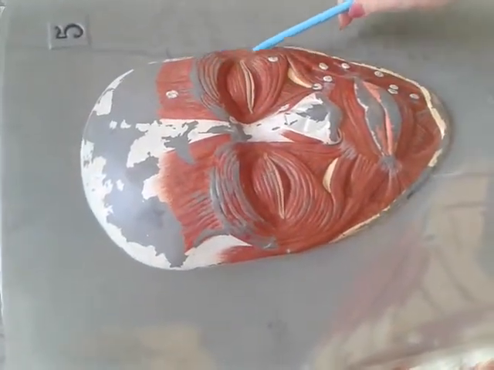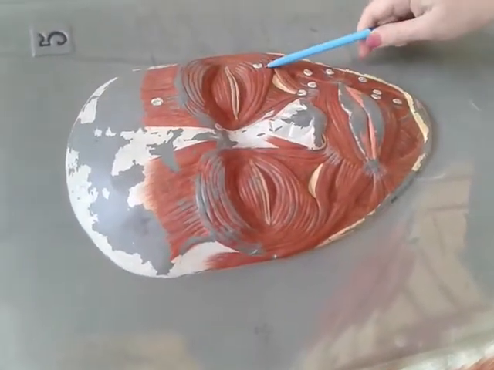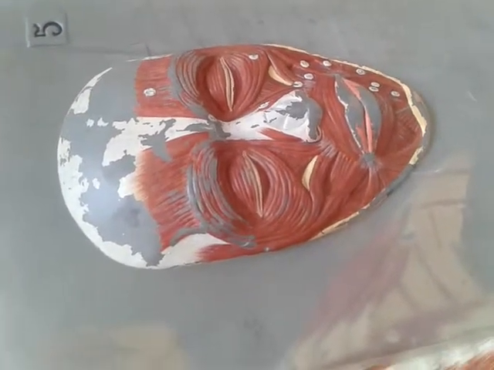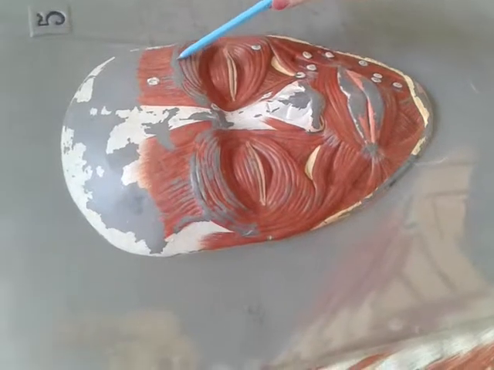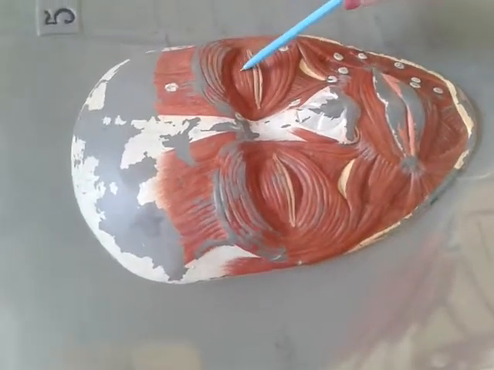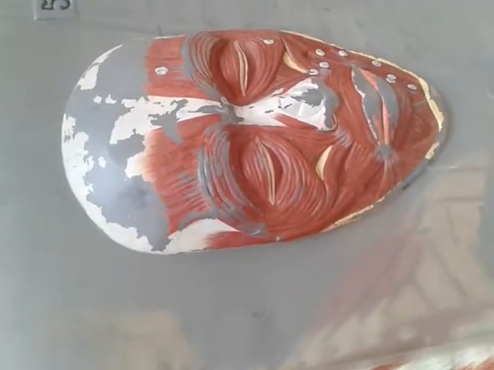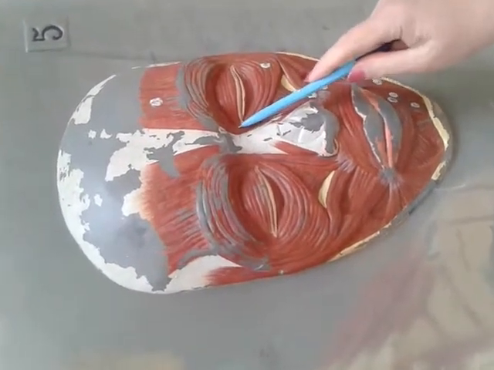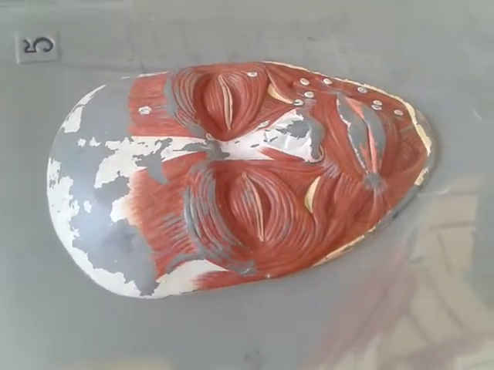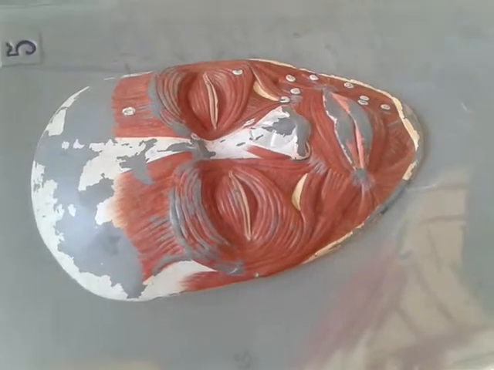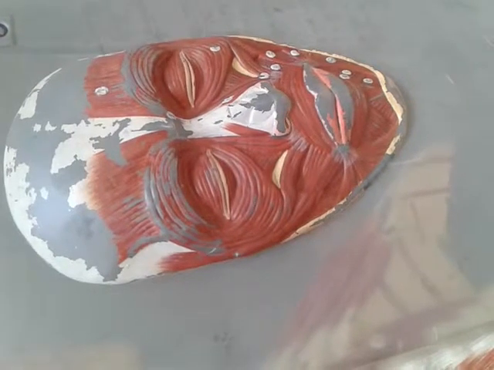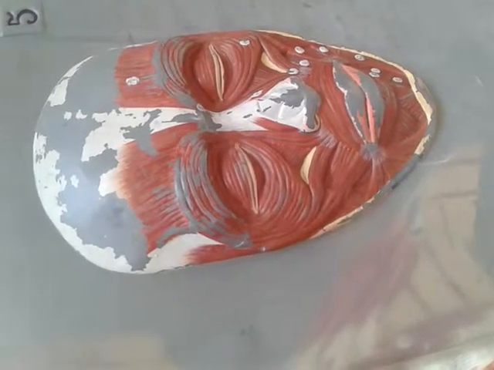Orbicularis oculi muscle, like ring surrounds orbit. It has orbital part, palpebral part. They close eyelids. Lacrimal part. It causes pressure on lacrimal sac, and tears flow to nasolacrimal duct, to nasal cavity.